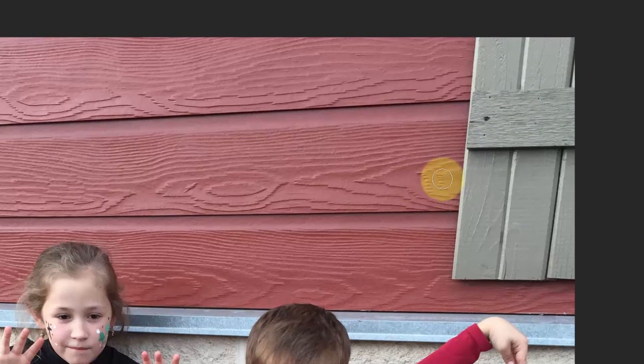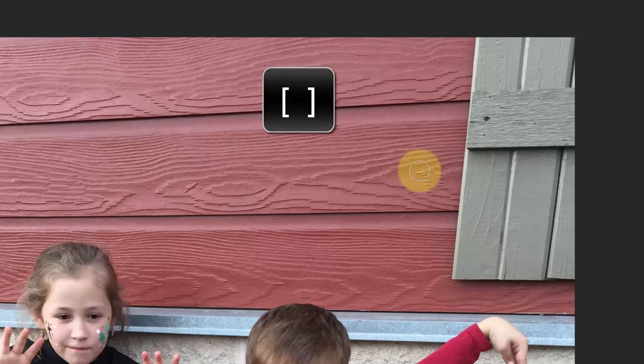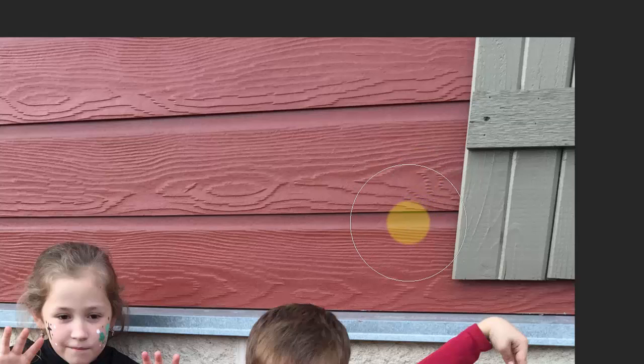Okay. With the open bracket, close bracket keys, I can shrink or enlarge the brush size that I'm working with. I don't want it too large because it could blend over into picking up some of this flashing and my son's head and hand and all that, so I'm going to keep it relatively small.